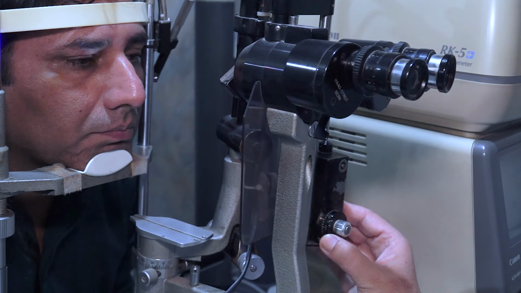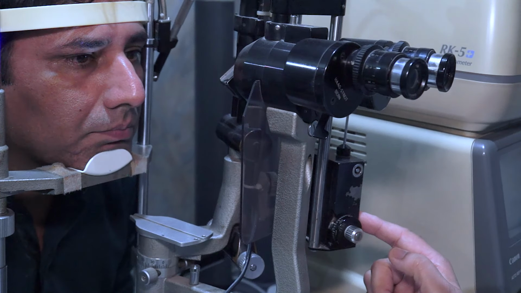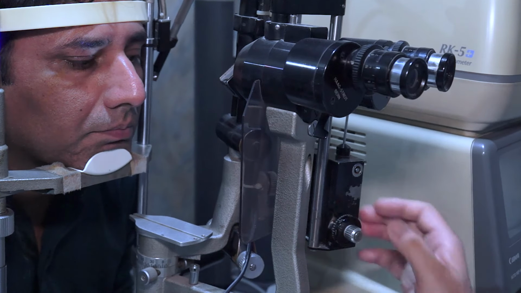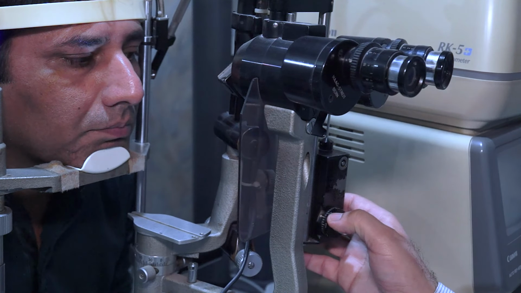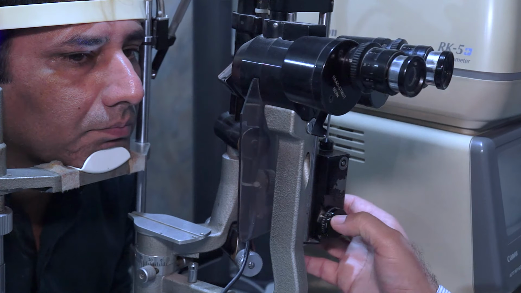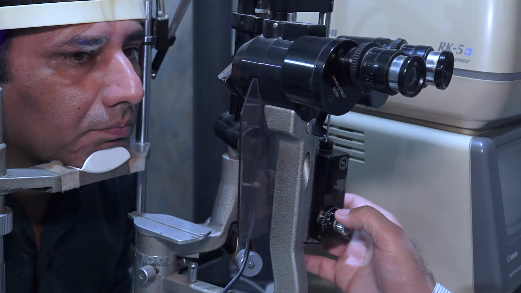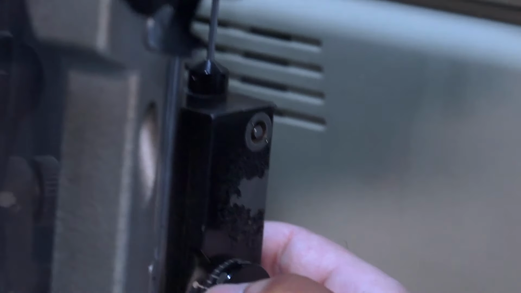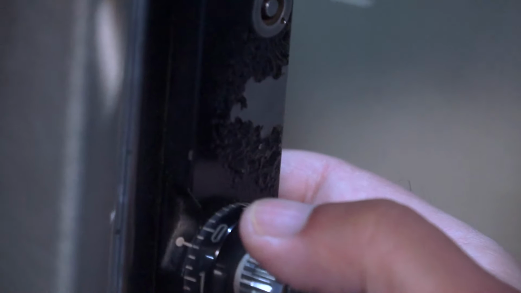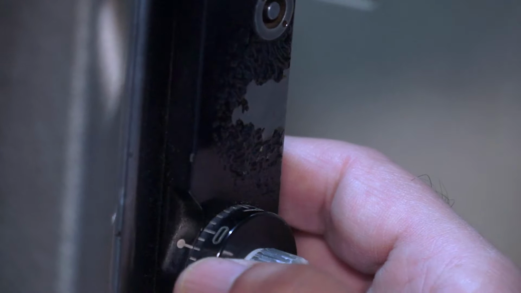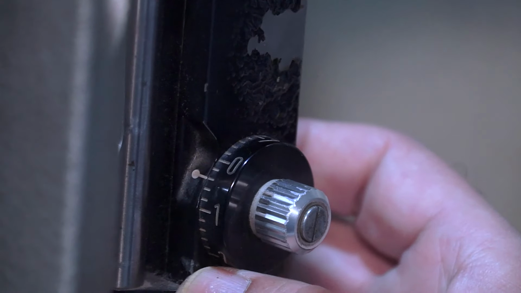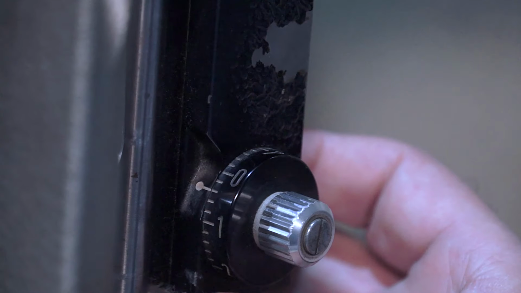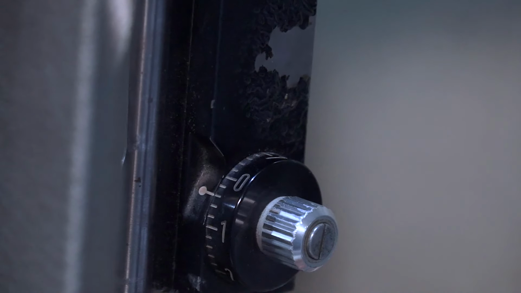So this is how we do a slit lamp examination, and with this we can almost complete the examination, except that we need a few more clinical methods for other diseases to diagnose. But the anterior segment and the fundus examination, in 90% of cases we can examine with this slit lamp.